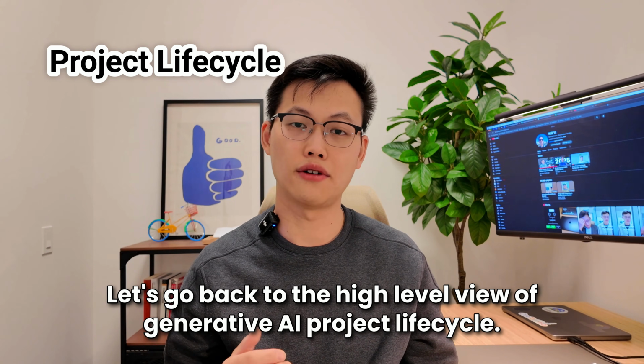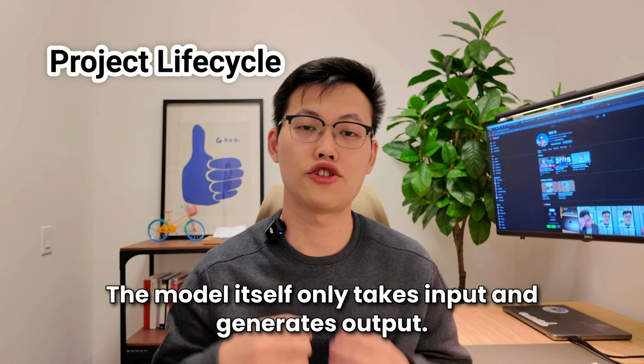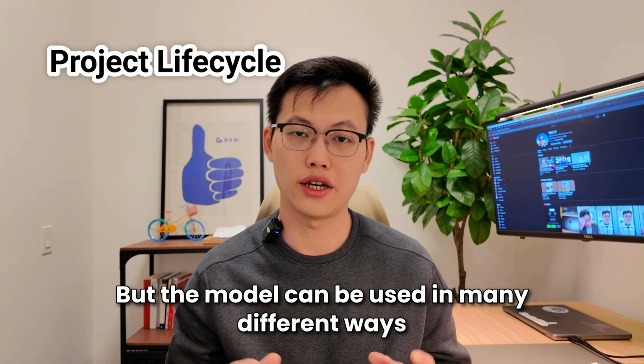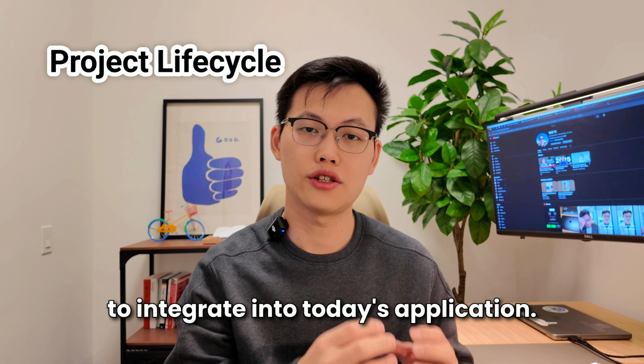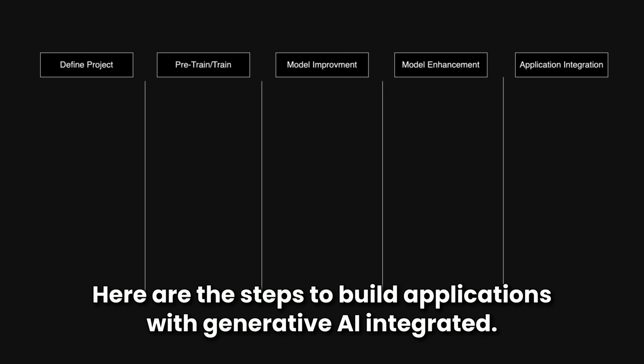Let's go back to the high-level view of the generative AI project lifecycle. The model itself only takes input and generates output. It's like a chatbot, but the model can be used in many different ways to integrate into today's applications so that it can serve users better. Here are the steps to build applications with generative AI integrated.